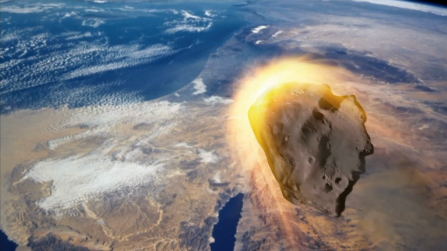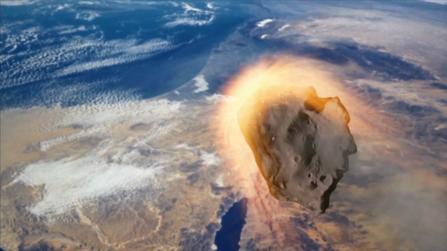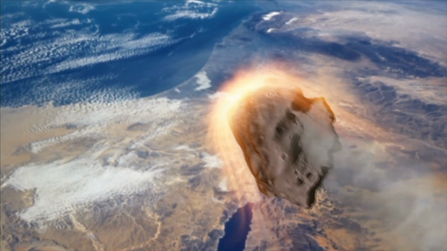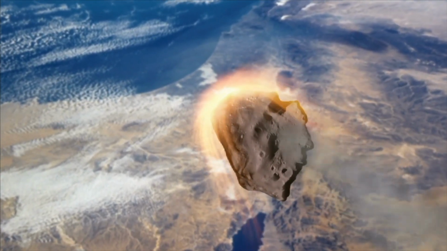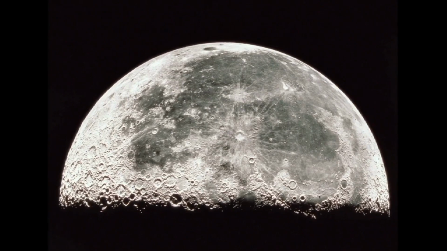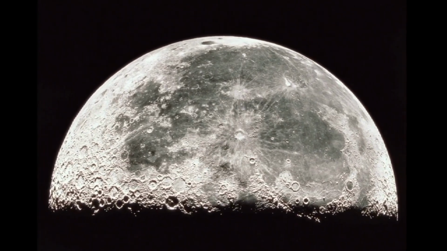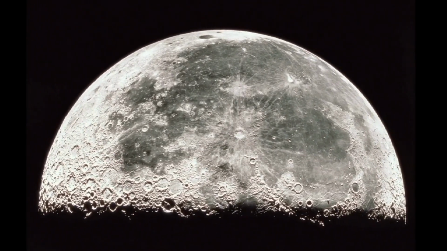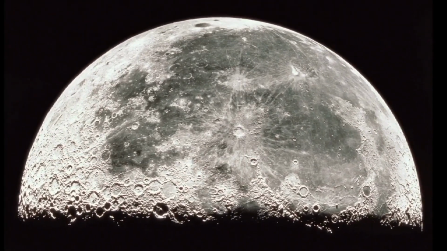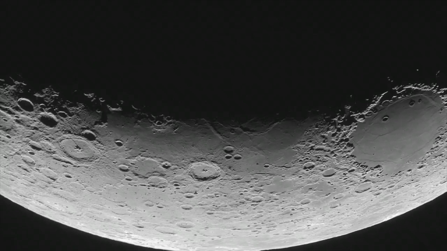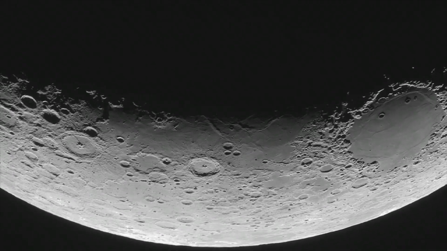Impact craters come in different shapes and sizes based on the size, material, and speed of the meteorite when it hits the surface. The craters on the moon are very prominent because the moon has no weather to erode or gradually wear them away over time. The craters remain unchanged for millennia.